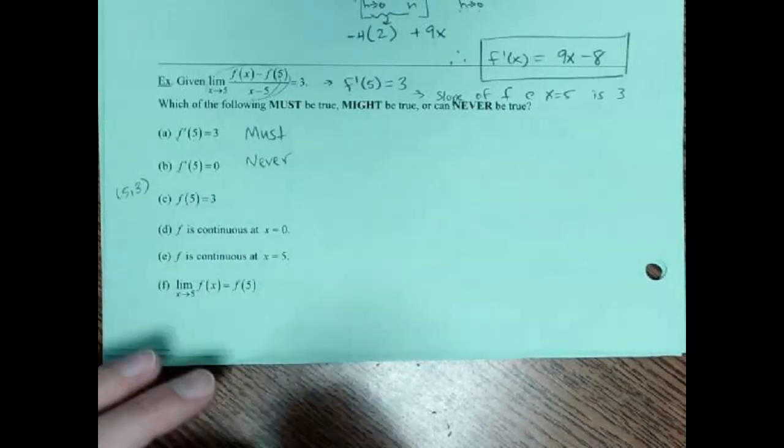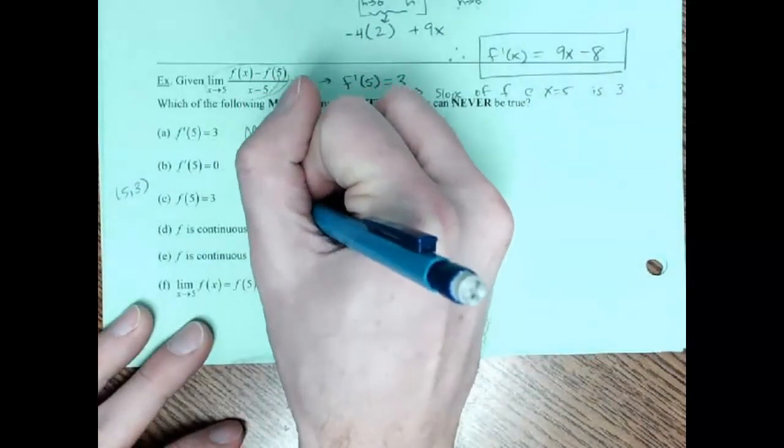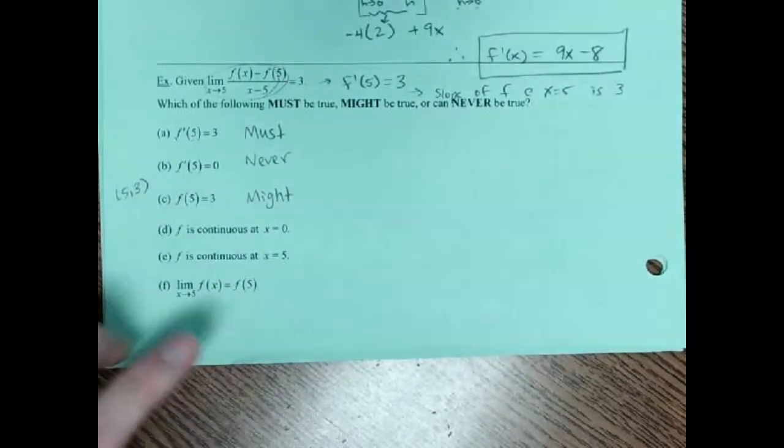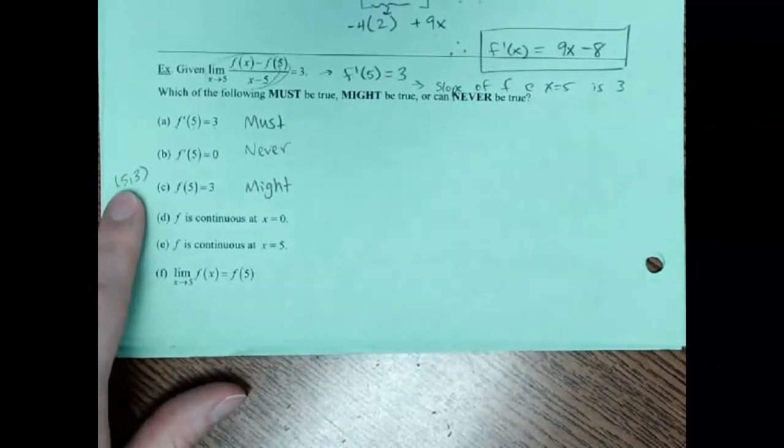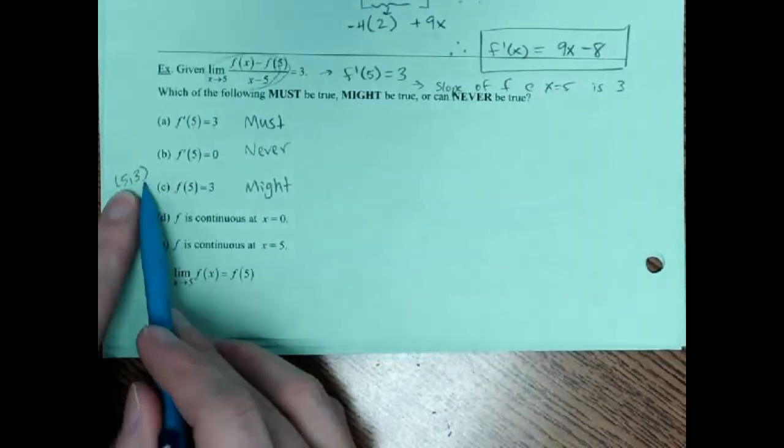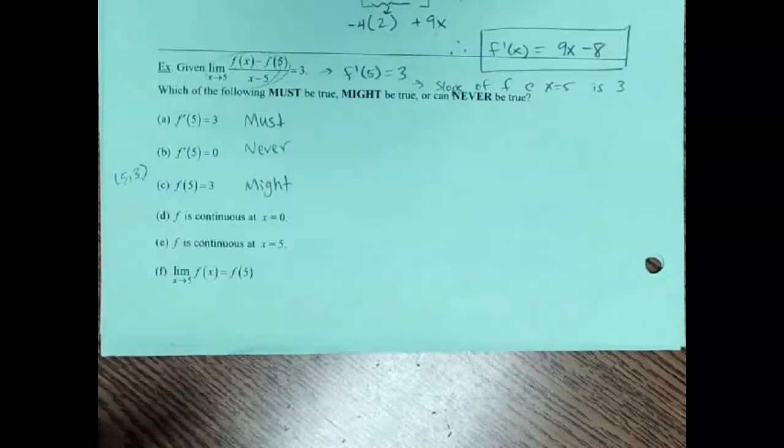So this one is might. It's quite possible that the graph goes through the point (5, 3), but there are infinitely many other y values this graph could go through. That would also be equally as possible. So it could potentially go through that point, but I certainly don't know. So that one might be true. Could be true. It's probably not, but it could be true.